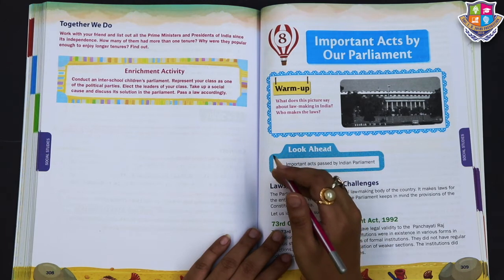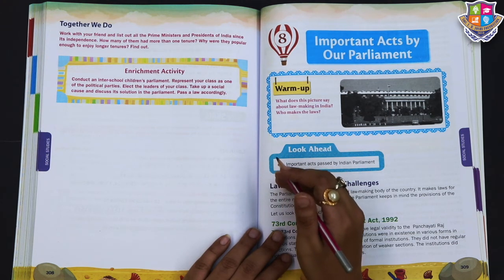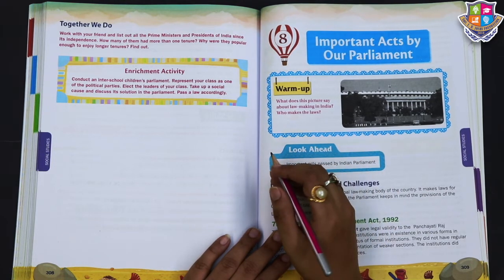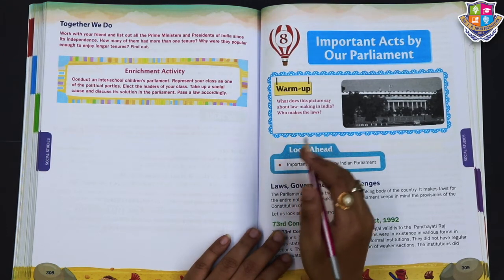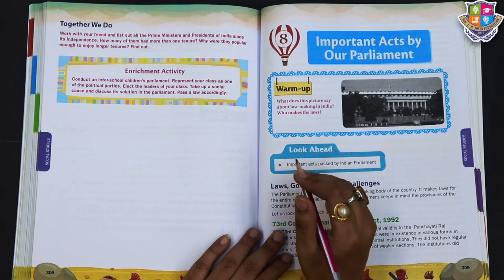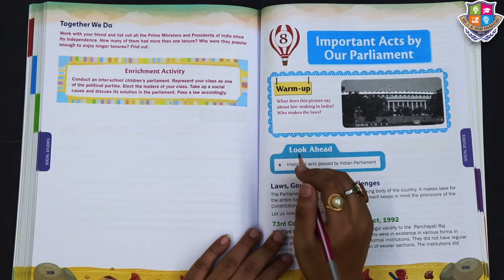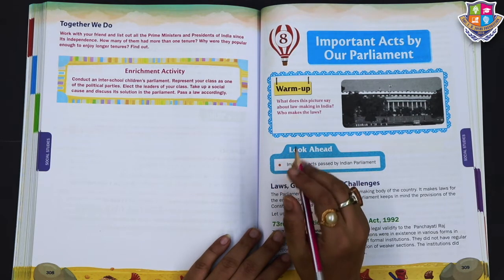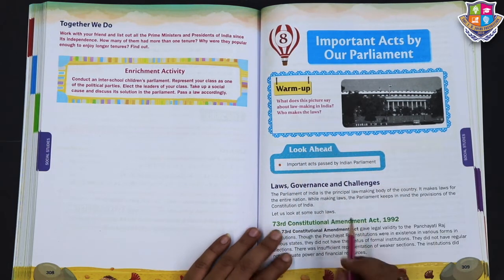Then we also saw about the local self-government in the rural area as well as in the urban area. In the rural area we have Gram Panchayat, then in the urban area we have the municipal corporations. Now, whatever meetings are held are held in the Parliament, and the Parliament of India is in New Delhi. So all the meetings for the political parties are held in the Parliament office.